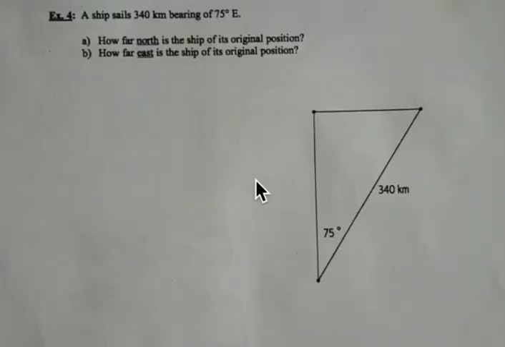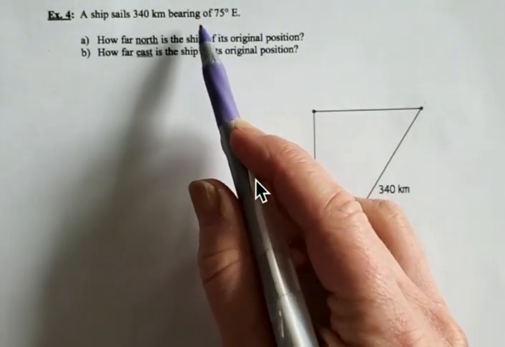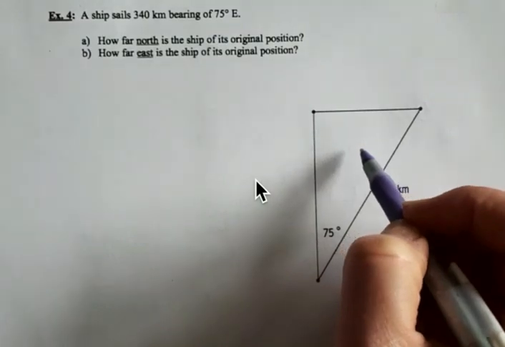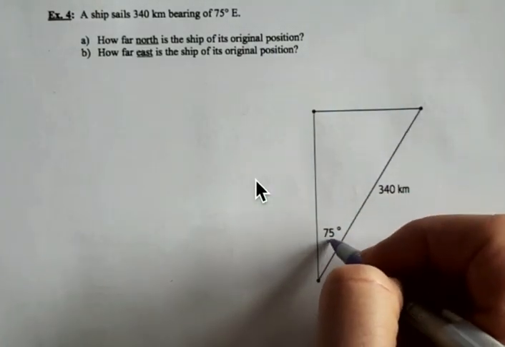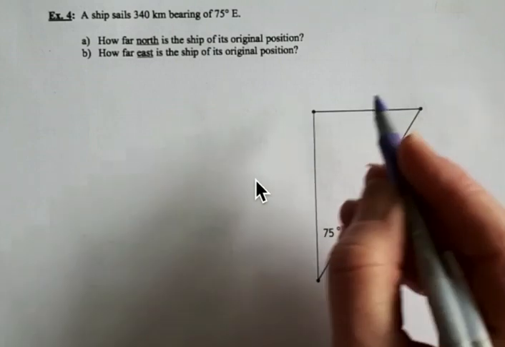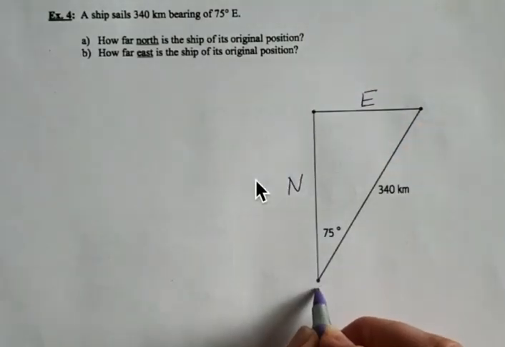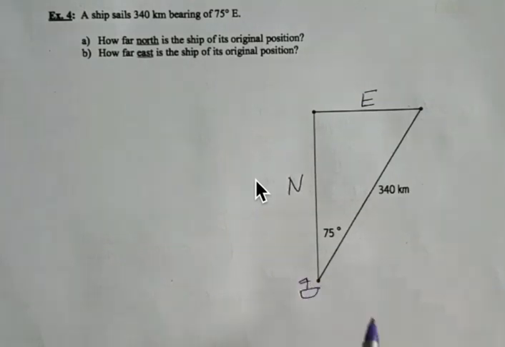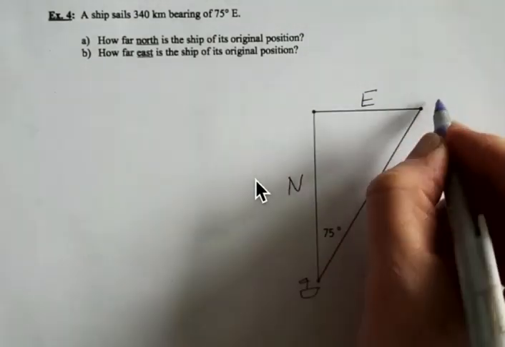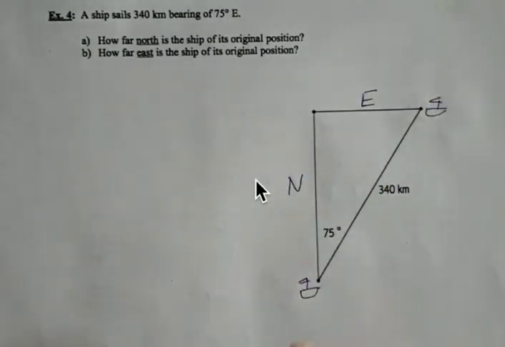Okay, last example, example 4. A ship sails at 340 kilometers bearing of 75 degrees east. So he's going 75 degrees eastward, right? So that's a little bit northeastward, really. So he's going somewhat north and somewhat east. Ship started here. There we go, ship. And this is where he's going to end up. Okay, there's the ship. Looks like a 4 on a semicircle, but we're good.